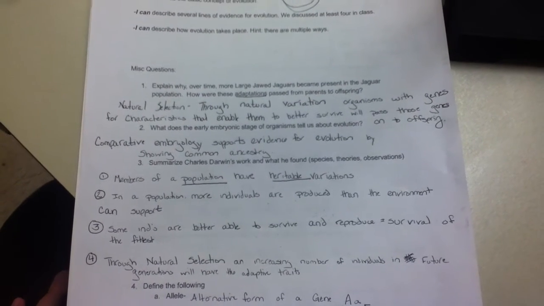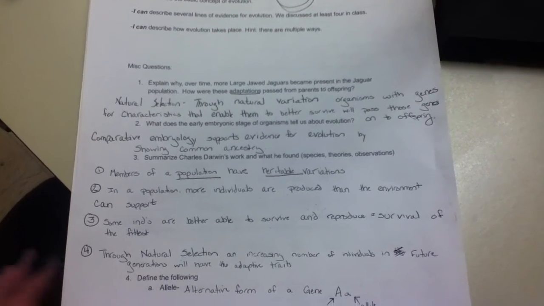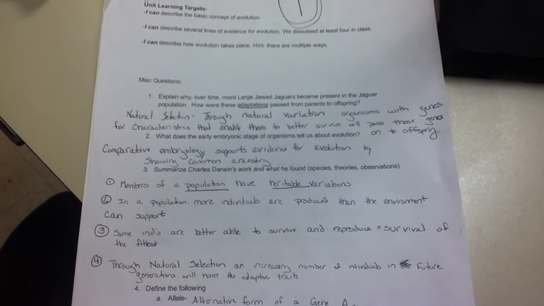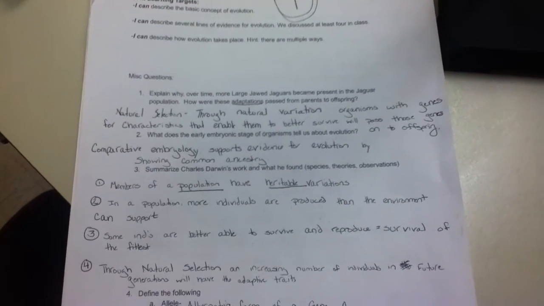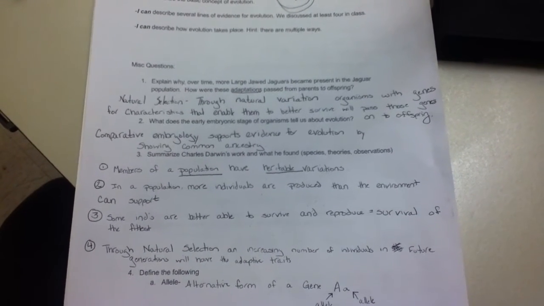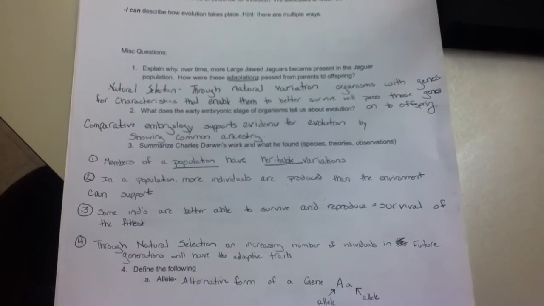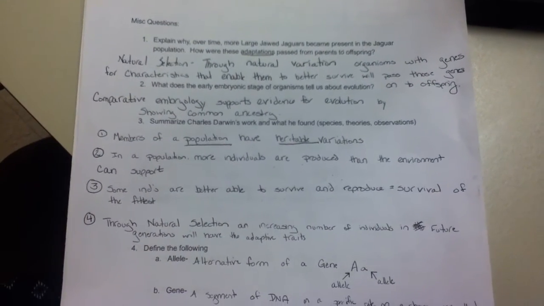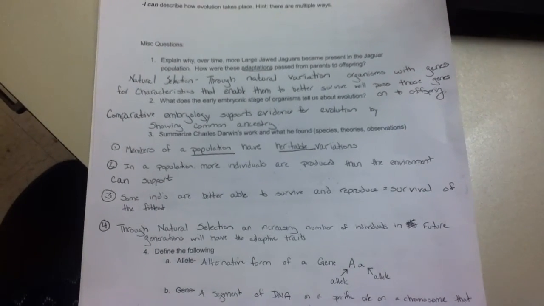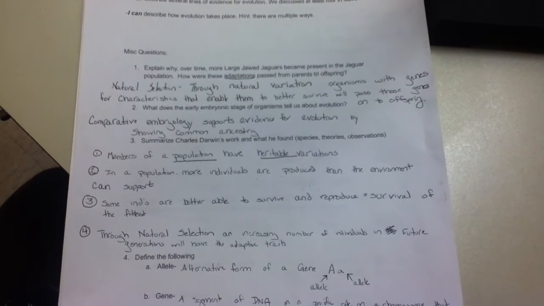We use the large-jawed jaguar example quite often because it's a really good example of how an organism who had a beneficial adaptation, such as having the large jaw, was able to utilize more food resources, live longer, and therefore have more fitness and have more babies and be able to pass that large-jawed characteristic on to their offspring.